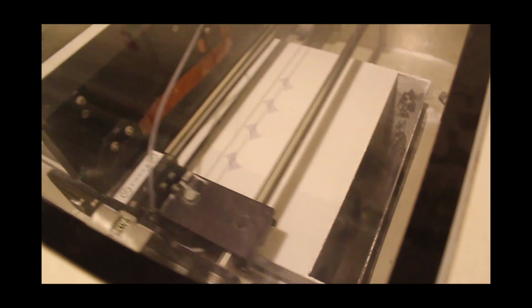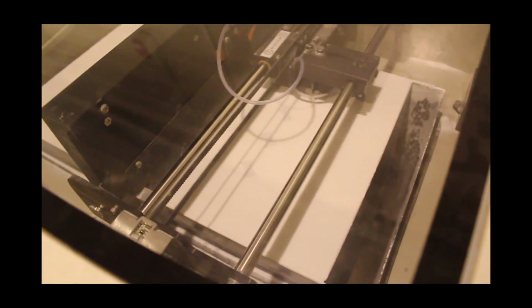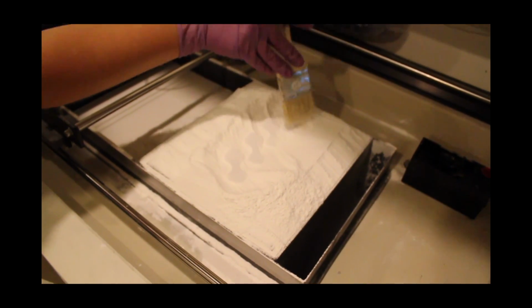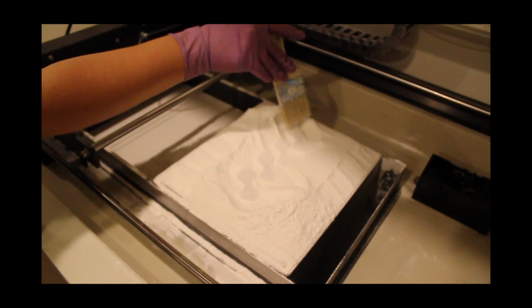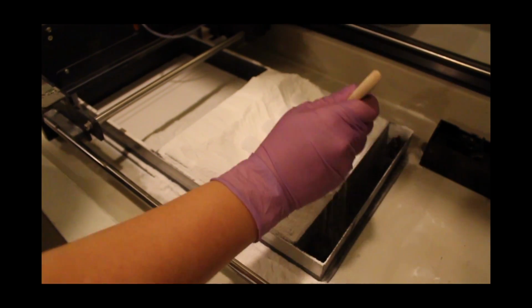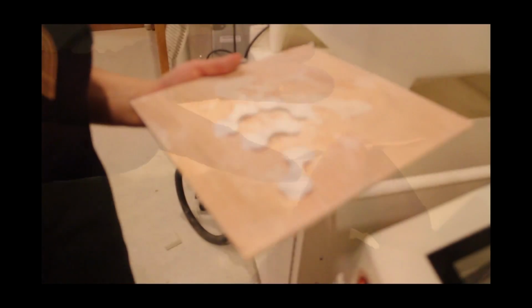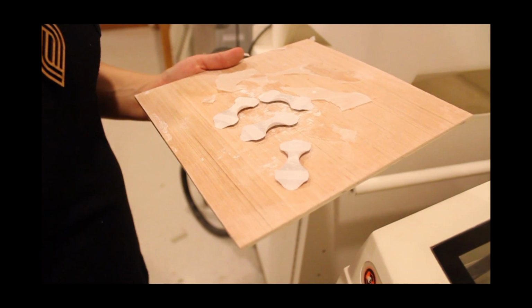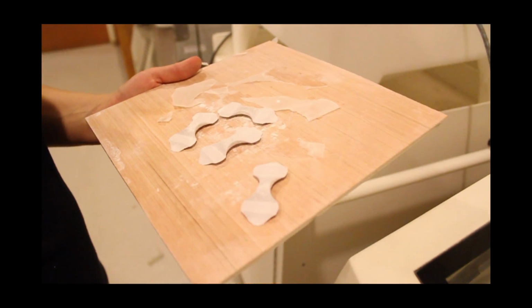Actually, what's being printed is here. They're pretty tiny. So what I do usually is just kind of find all of the edges. Once I cure them, I'll be able to like glue them together.